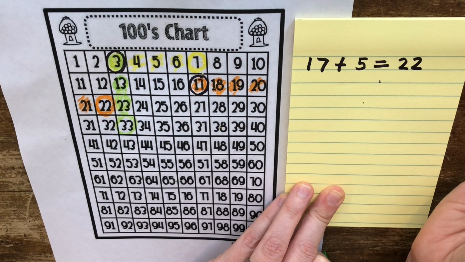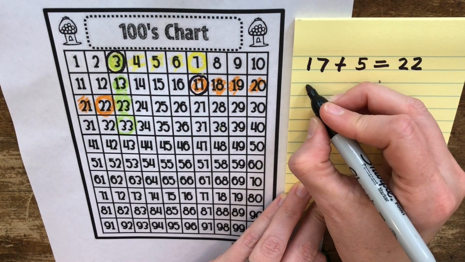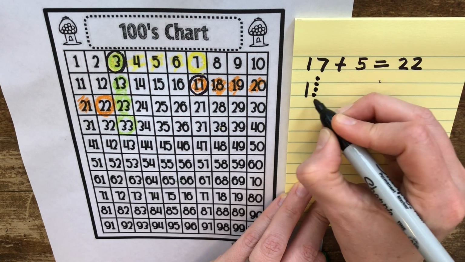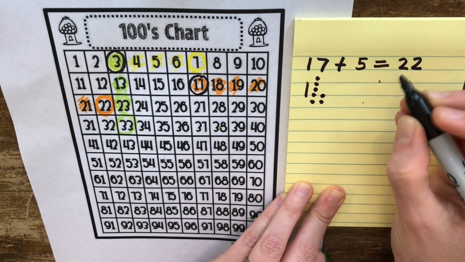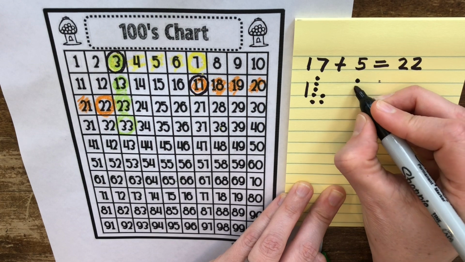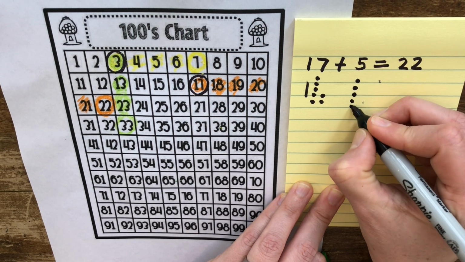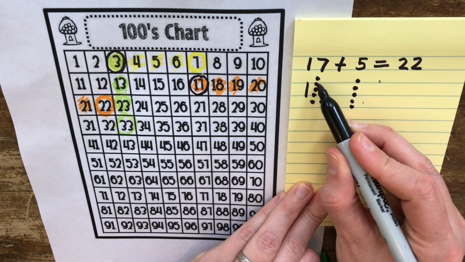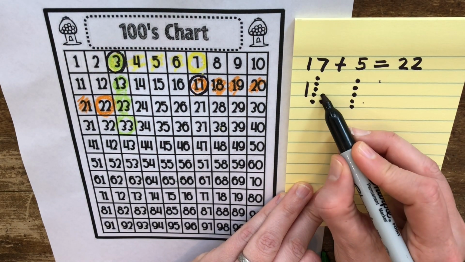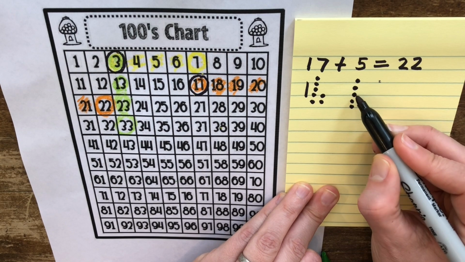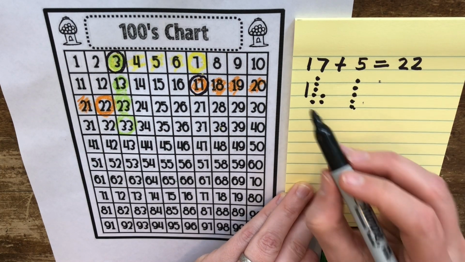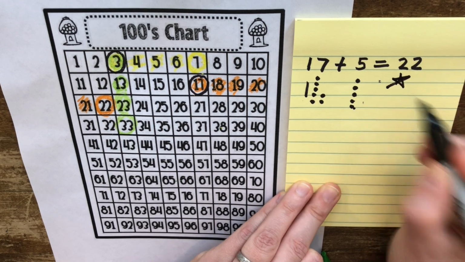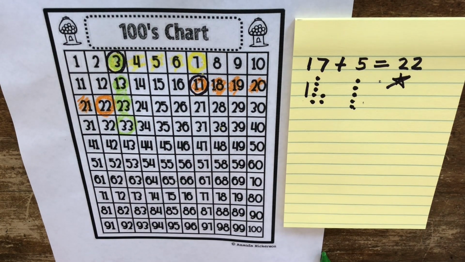Let me draw a quick pic to show you. So 17, that's 1 ten, and 1, 2, 3, 4, 5, 6, 7 ones, and 5 is 5 ones. 1, 2, 3, 4, 5. And now we're going to count on. Ready? Here we go. Let's do the ones first. 1, 2, 3, 4, 5, 6, 7, 8, 9, 10, 11, 12. 12 plus 10 is 22. We like that answer. Let's try another one.